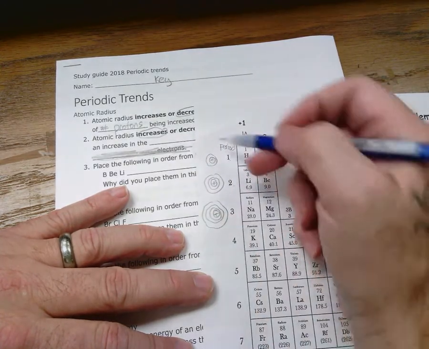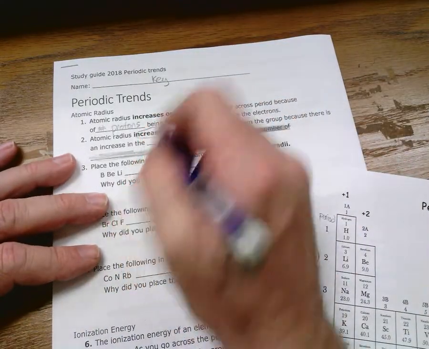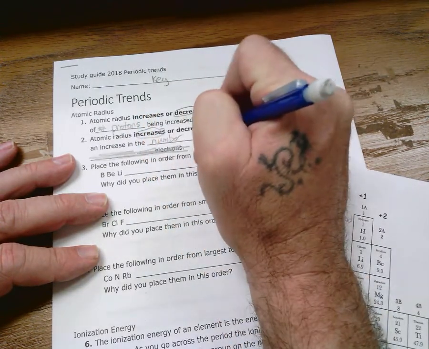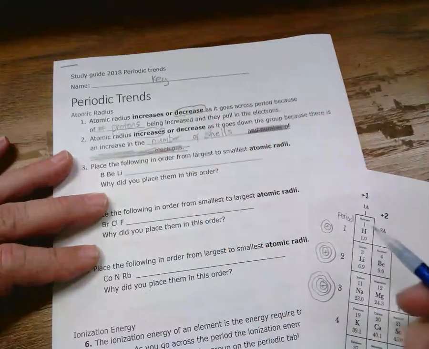So why is it getting bigger? Because of an increase in the number of shells. And I'm going to put an "of" in here too. Number of shells. That's why it's increasing.